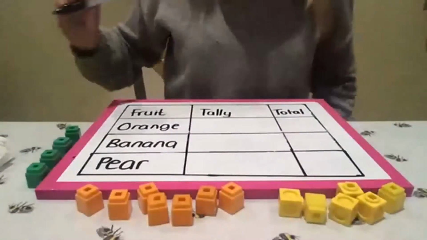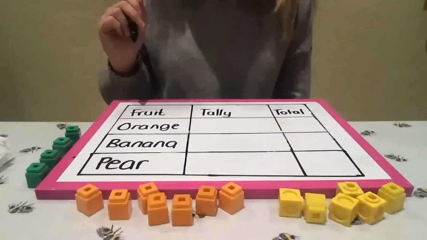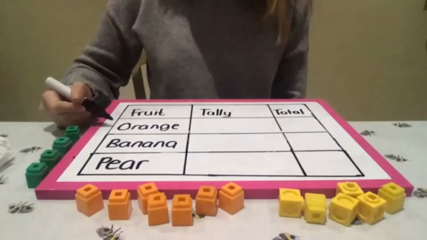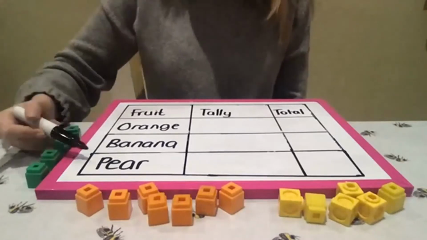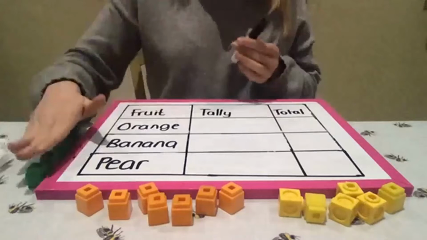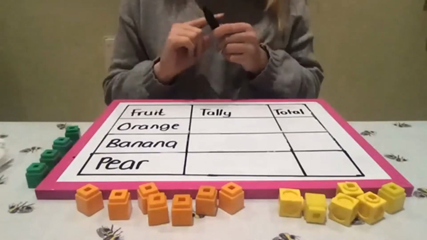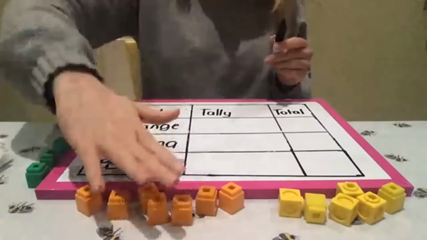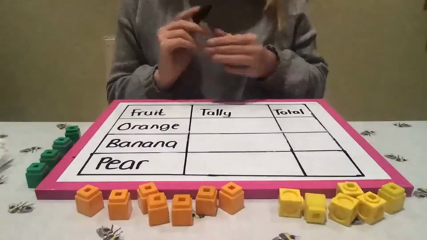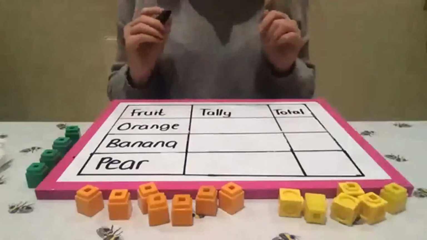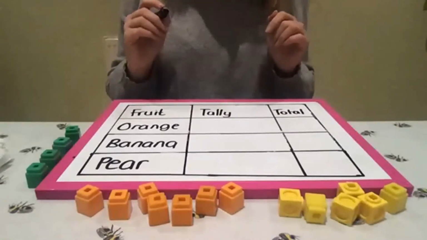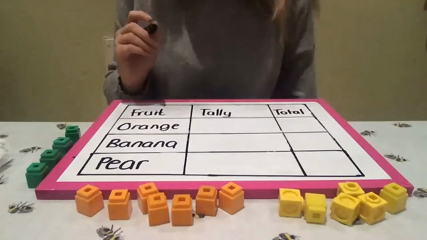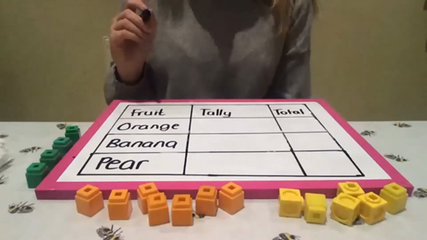Okay, so this is a tally chart to show people's favourite fruits. So people can either have orange as their favourite fruit, banana, or pear. So I have got the green cubes to represent the pears, the people that chose pears. I've got orange cubes to represent the people that chose orange. And I've got yellow cubes to represent the people that chose bananas. So let's start with the orange cubes and draw my tally chart to represent these different fruits.